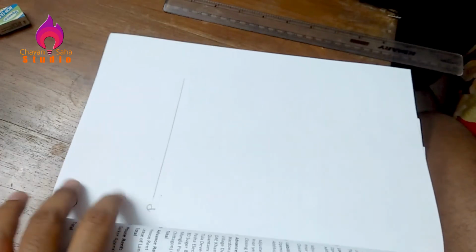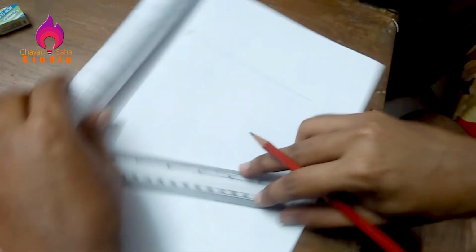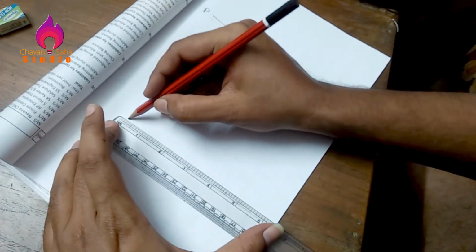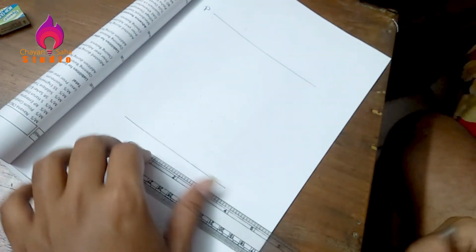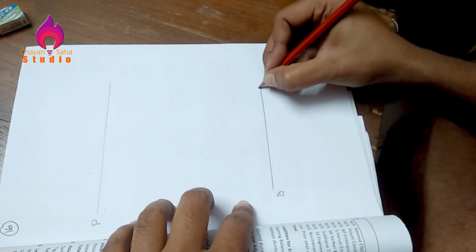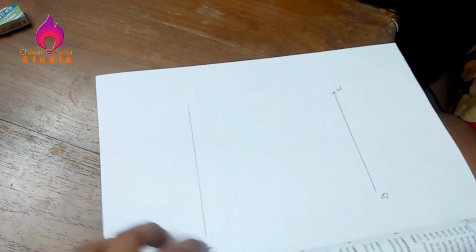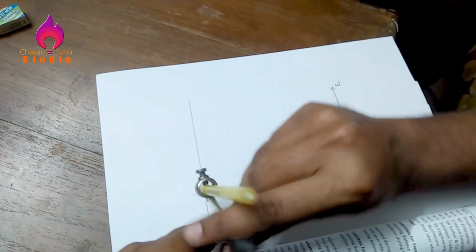The perimeter of the square is given. So now what we have to do is construct the square. Let's take a side, any ray which is BE. Now we have to find 1/4.